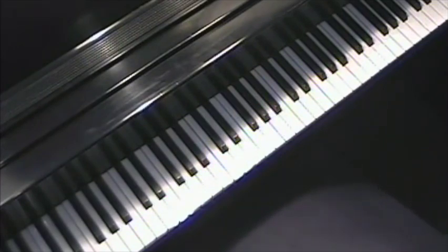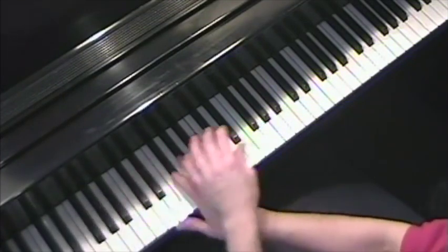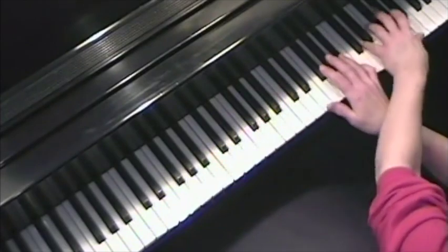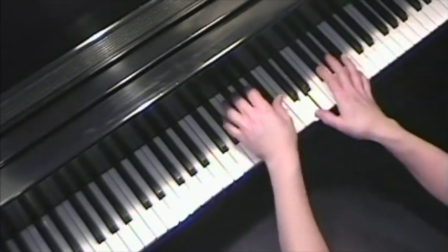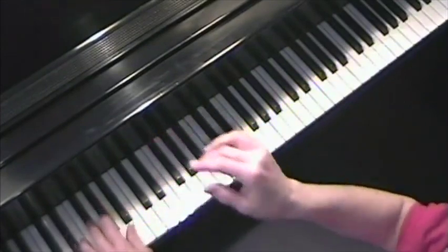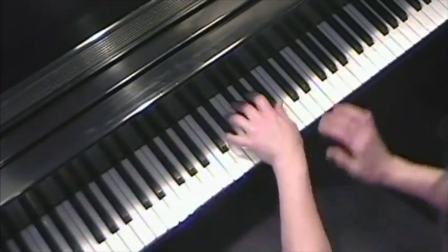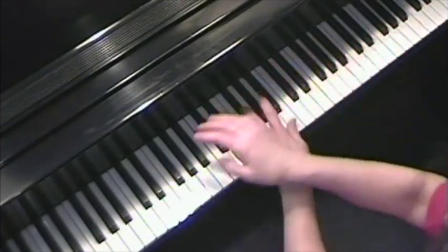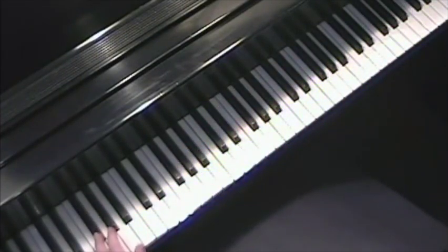Augmented, or D plus: D, F sharp, A sharp. So we raise the fifth tone a half a step. D diminished: D, F, A flat. We lower the third and the fifth tones.